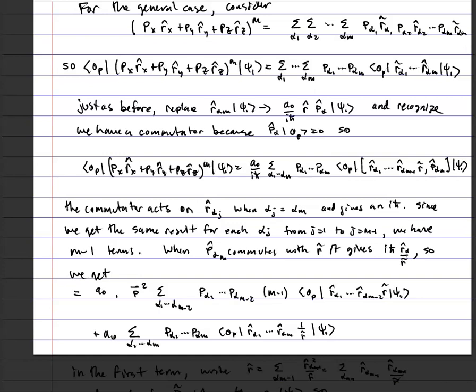I'm going to have a sum over alpha 1 out to alpha m minus 2 because I lost the alpha j summation. I'm going to just relabel all my alphas so that they run from alpha 1 to alpha m minus 2. I get m minus 1 copies of this because the j could equal 1 all the way out to m minus 1.